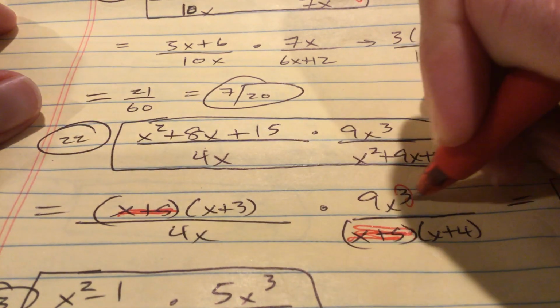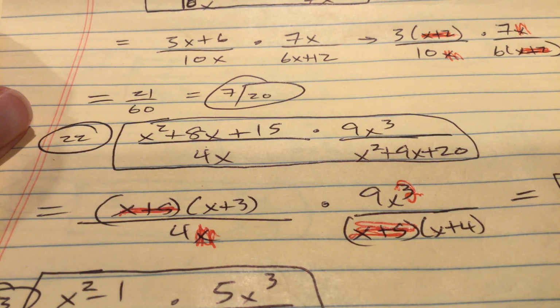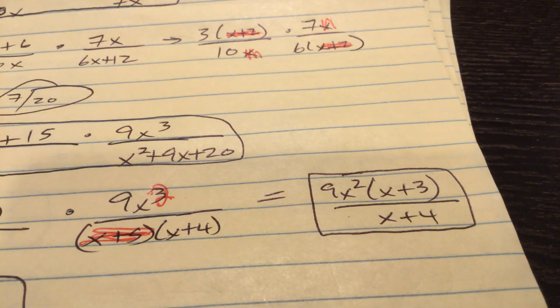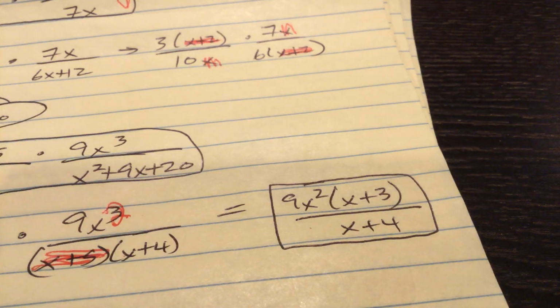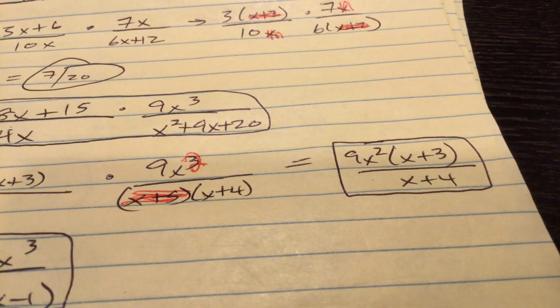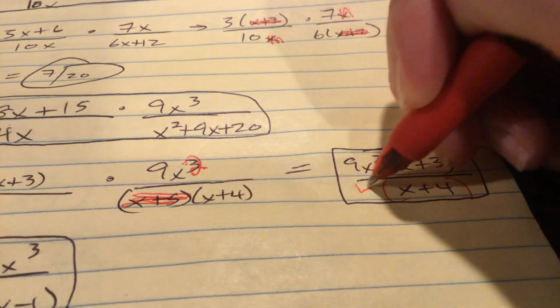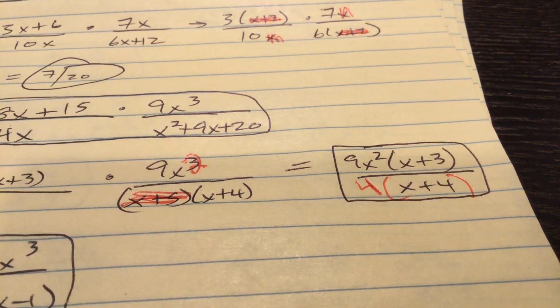The top has 2 more x's. So in the numerator, you're left with 9x squared times x plus 3. And the denominator, you can maybe see a little boo-boo I made. Yes, you have the x plus 4, but you also have the 4 that did not cancel out.